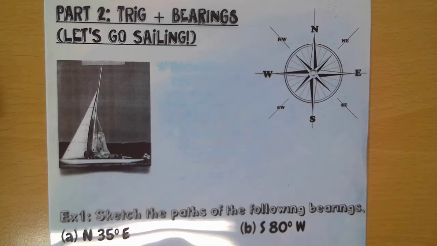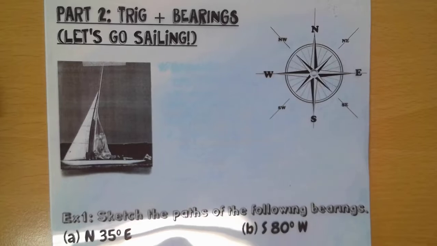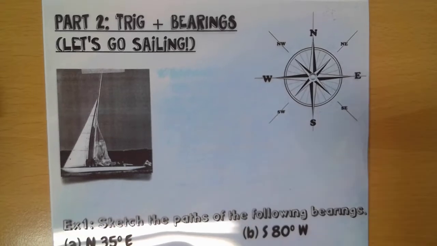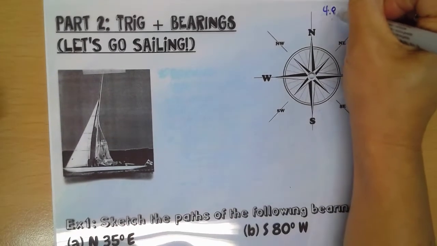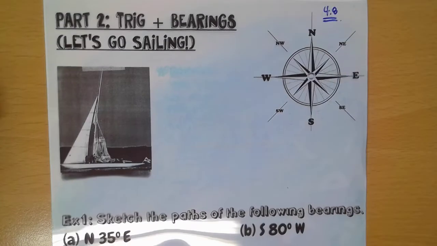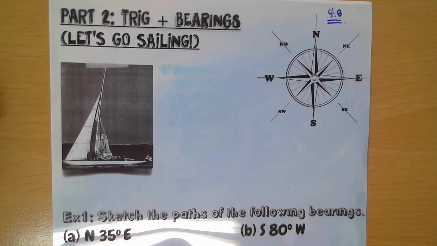Hola, chicas. Okay, so we're continuing with 4.8, applications of trigonometric functions. This is part 2, and this is probably new for you. This is trigonometry and bearings.